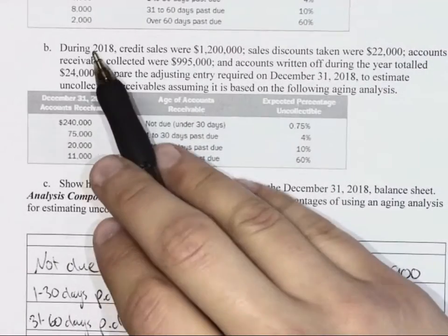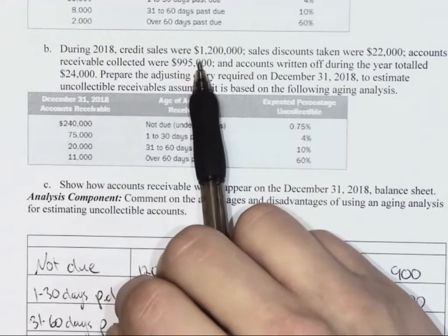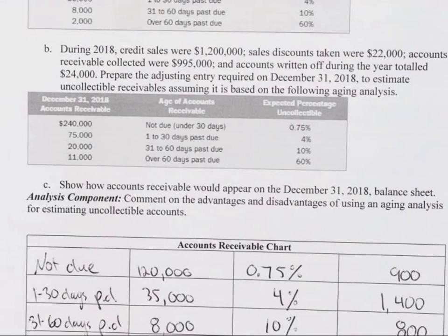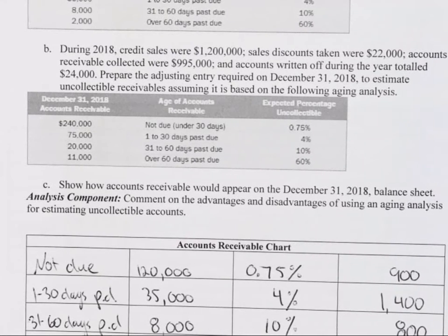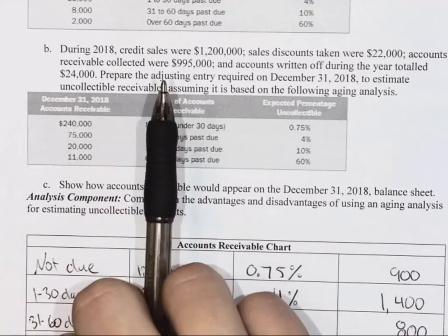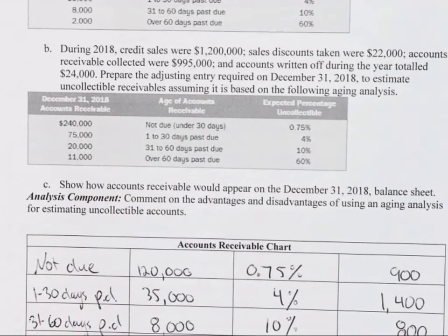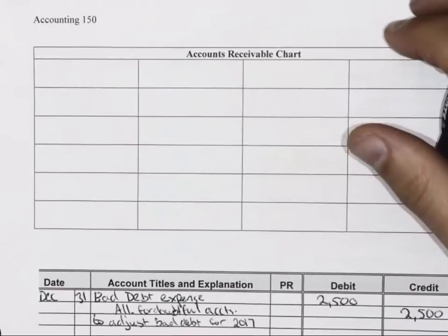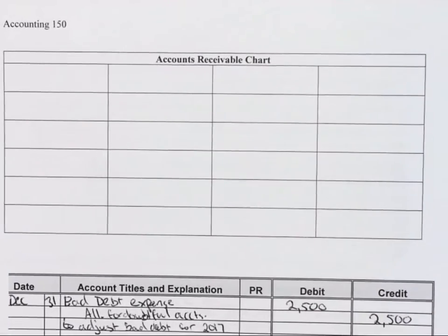So, Part B, during 2018, so that was for 2017, credit sales were 1.2 million. Sales discounts were $22,000. Accounts receivable collected were $995,000. And accounts written off during the year totaled $24,000. Prepare the adjusting entry required on December 31st, 2018 to estimate uncollectible receivables, assuming it is based on the following aging analysis. So we need to estimate 2018's bad debt allowance.